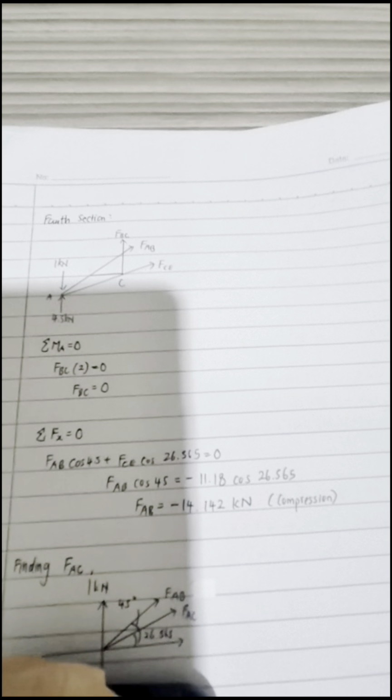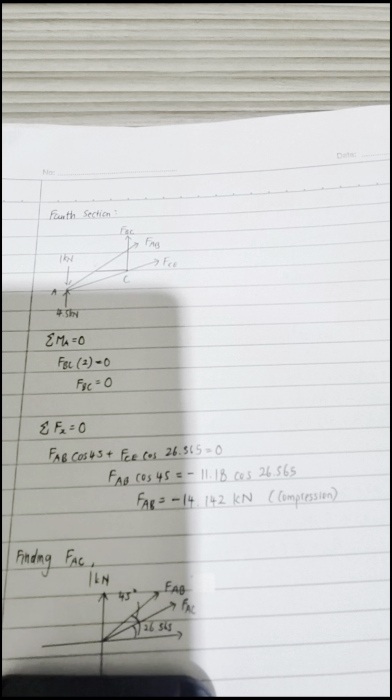After that, for the fourth section we cut through BC, AB, and CE. We apply the moment about A equals 0. We can find FBC easily, and it is just 0. No force is acting on that member. After that, Fx is equal to 0, and we substitute inside and find the force at AB is equal to minus 14.142 kilonewtons, and it is under compression.